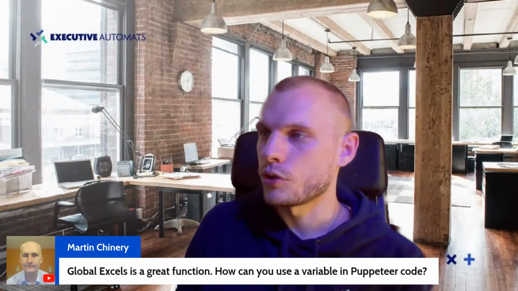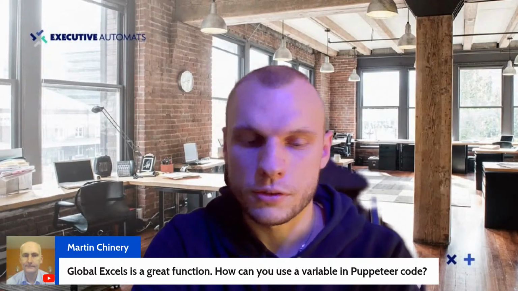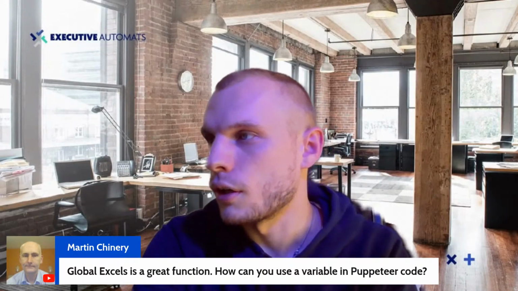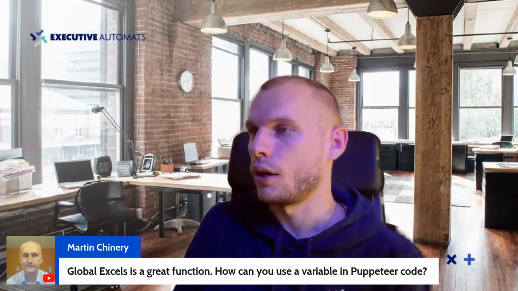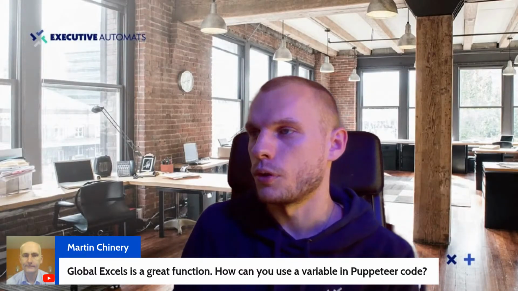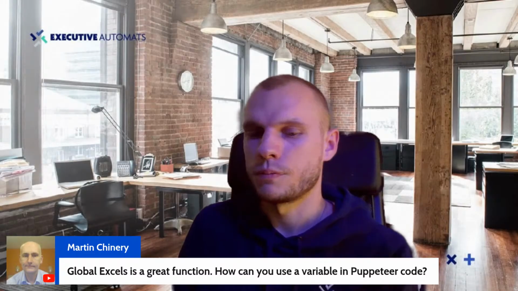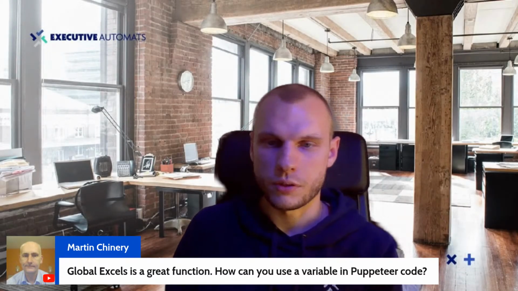Sometimes Puppeteer will require you to create your own variable, so you can just create a const or variable, let's say has equals to the variable from your script. So sometimes we will need to do it like that, but in general, this way, script dot and the variable name, should work in most of the cases.